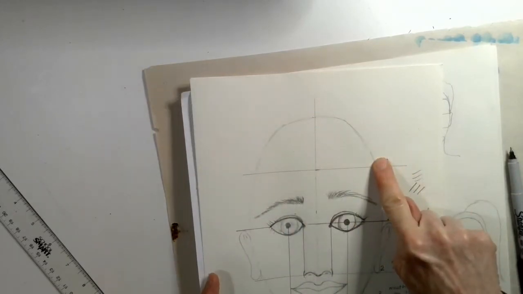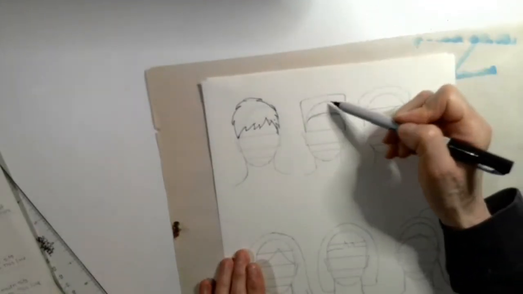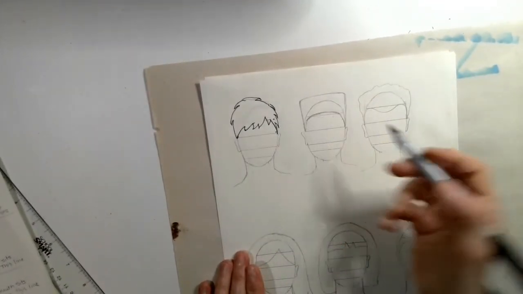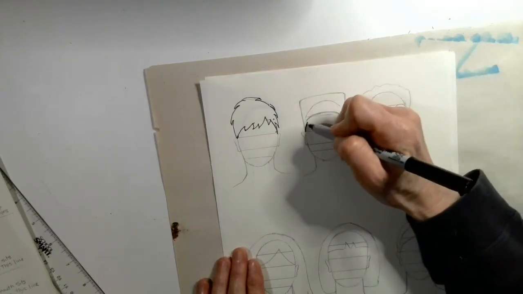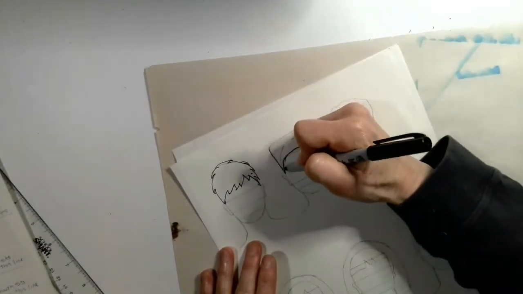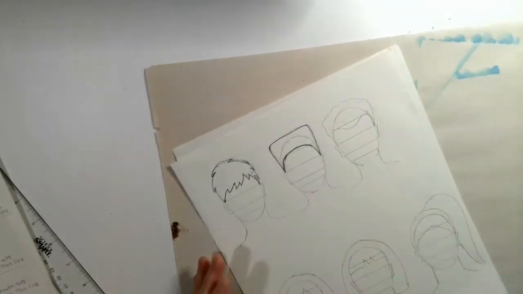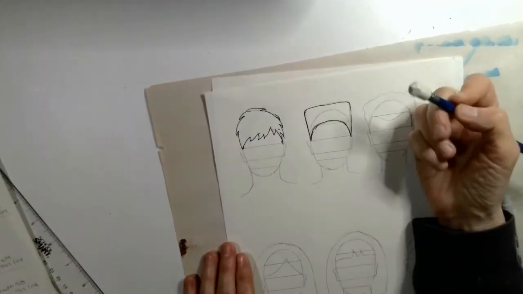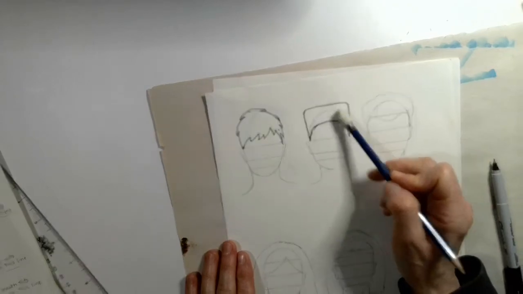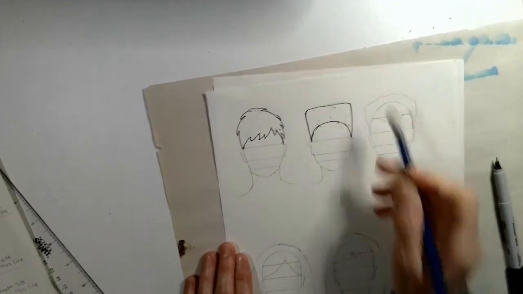Okay, so let's check out another one. So here's the top of our head. Here's line A. Okay, so I want to draw some more short hair. So I'm going to go around like this. And this hair is very carefully shaped. It's going to look like that. Okay, now that looks crazy. I'm going to erase the top of the head and line A. And there's what that kind of hair would look like.